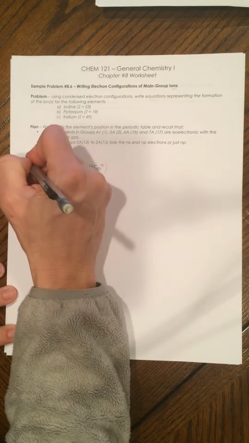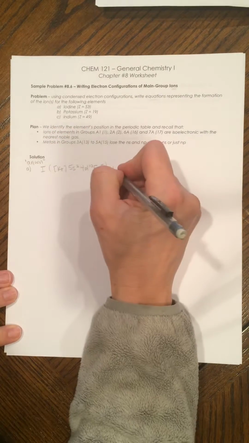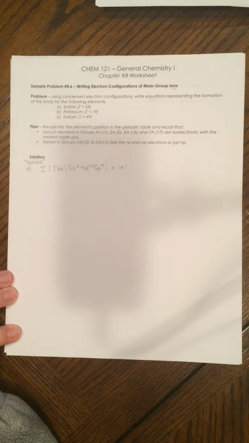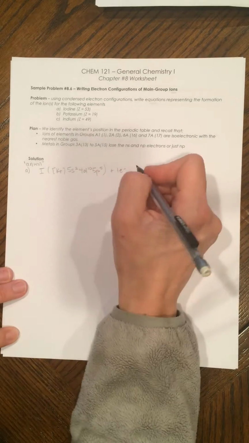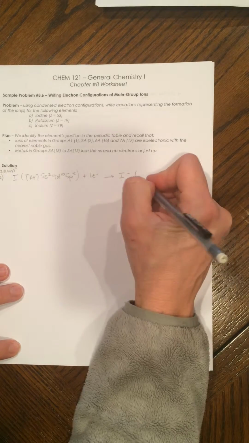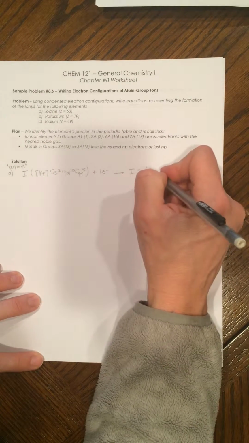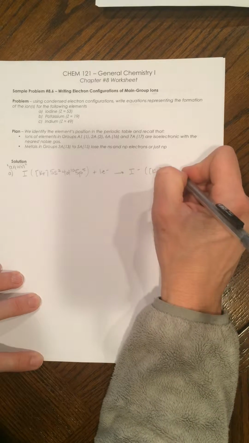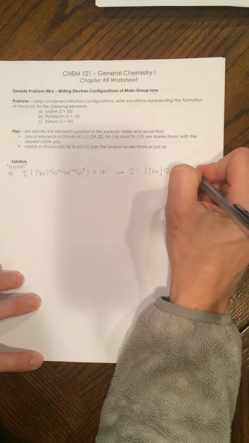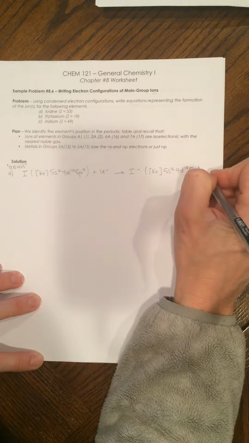5p5. Now, iodine wants to become an anion. And so to become an anion, that means you need to gain, in this case, it's in group 7, so it's going to gain 1 electron, and it becomes I-. So if we were to write the condensed electron configuration for I-, again, it's going to be krypton, 5s2, 4d10, 5p6.